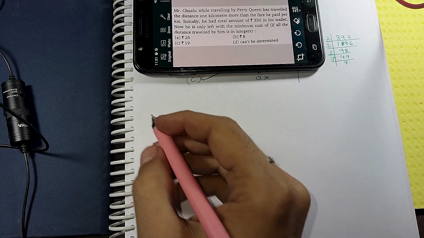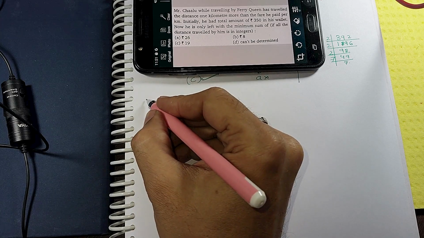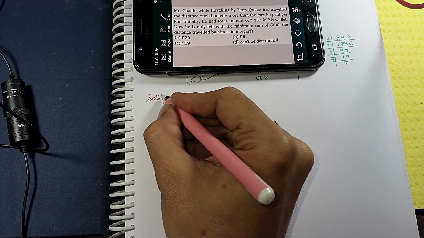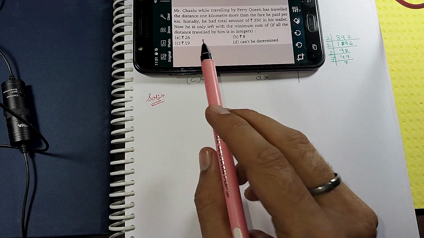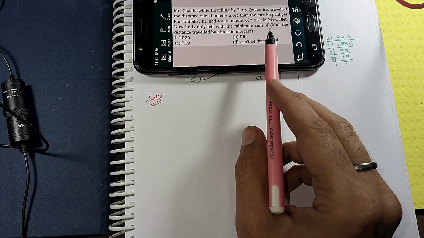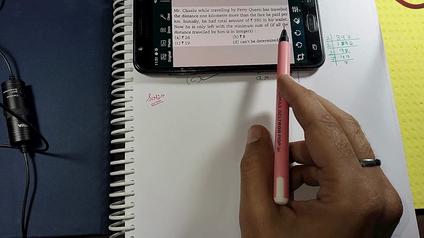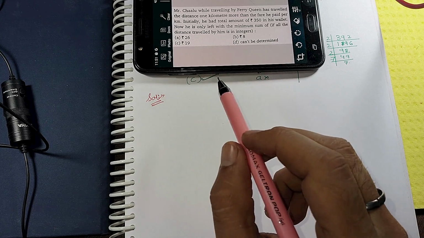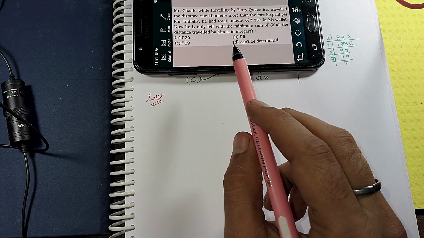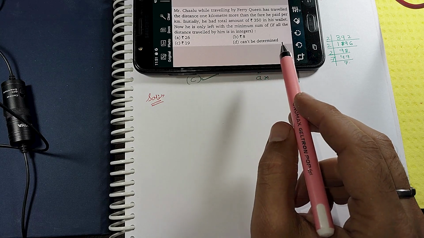Mr. Chalu, while traveling by ferry Queen, has traveled a distance 1 kilometer more than the fare he paid per kilometer. So if he paid, let us suppose, rupees X per kilometer, the distance he traveled is 1 kilometer more, so that will be X plus 1. Initially he had a total amount of rupees 350 in his wallet.